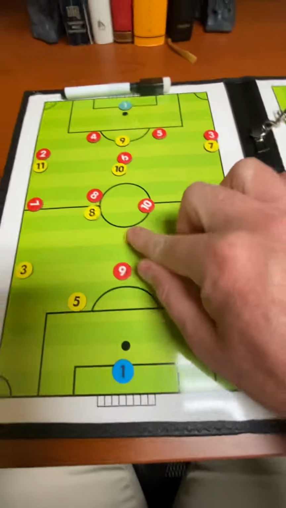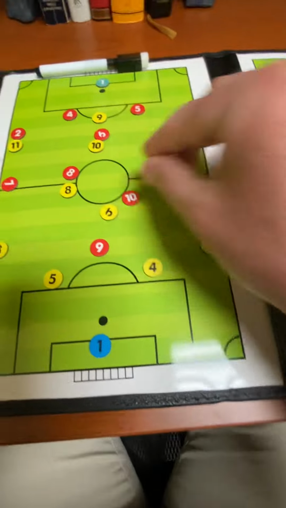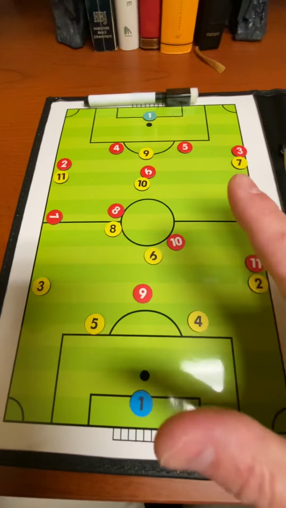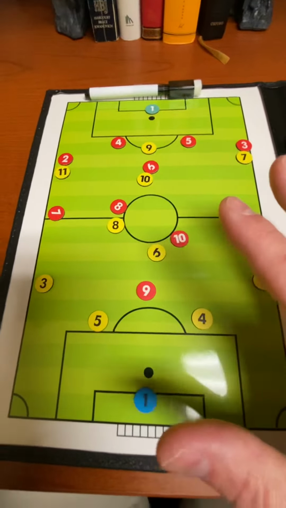But then within that, understand that it's soccer, it's fluid. Shapes change over the game. So that may be your default, but it's going to look different. It's going to look different depending on when you have the ball versus when you don't and when you're defending.